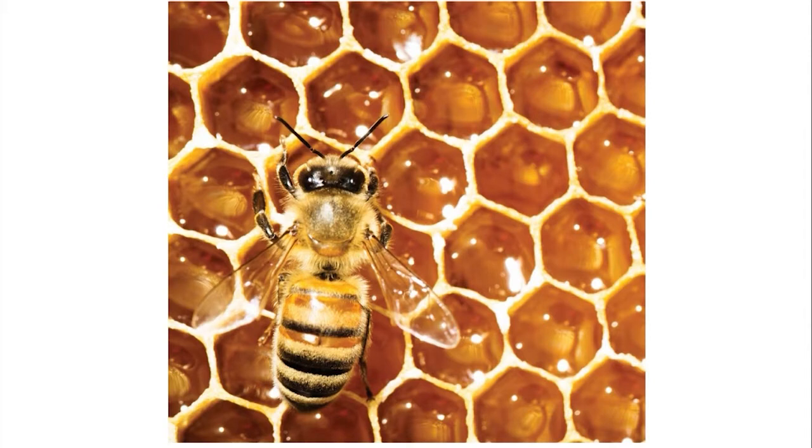Wherever we nest, we build honeycombs. This amazing structure of layered cells is made from a waxy substance that we produce in our abdomens. Can you spot a pattern among the cells in this honeycomb? Yes, they are all 6-sided. What purpose do all of these cells serve?